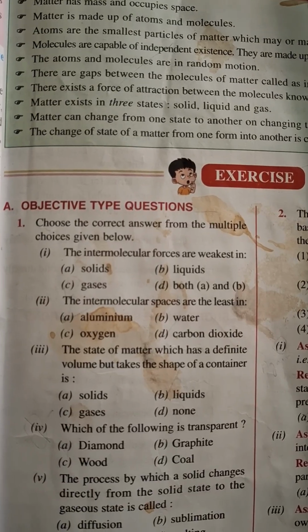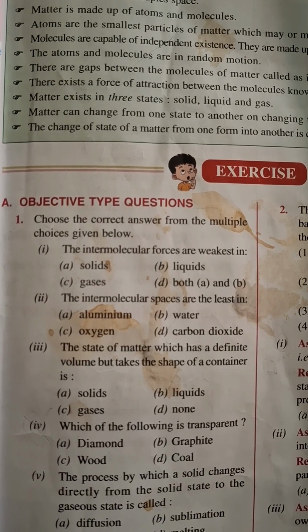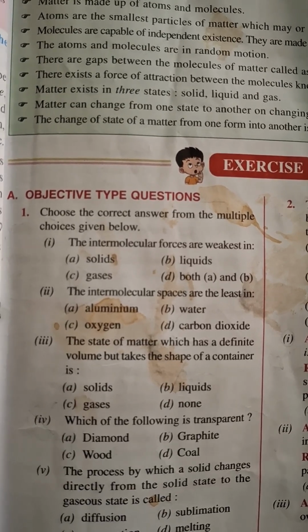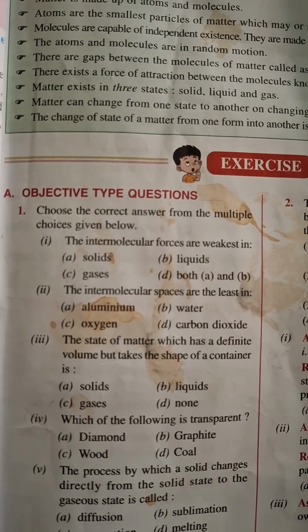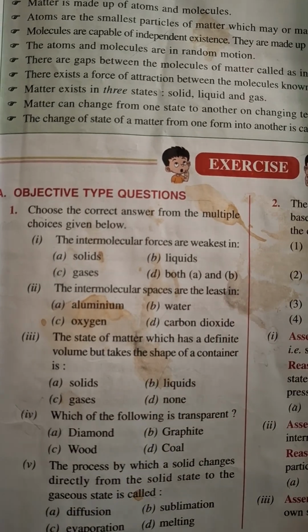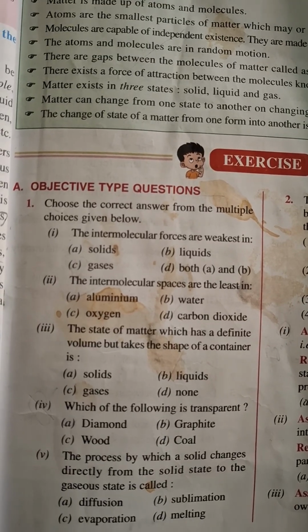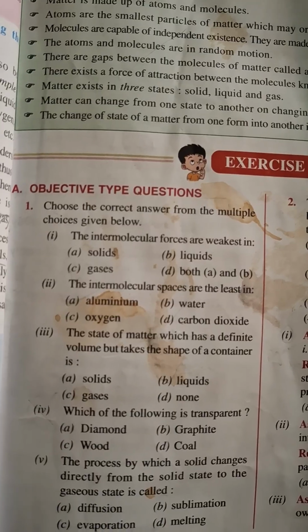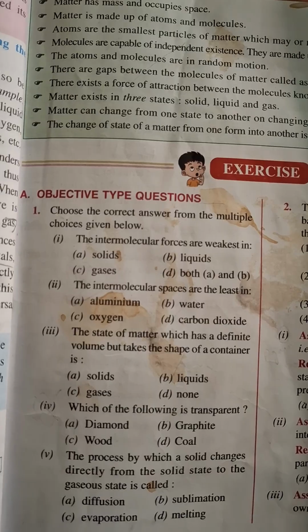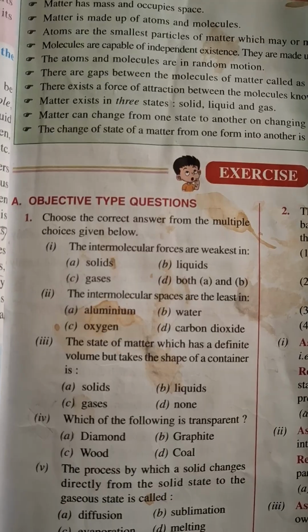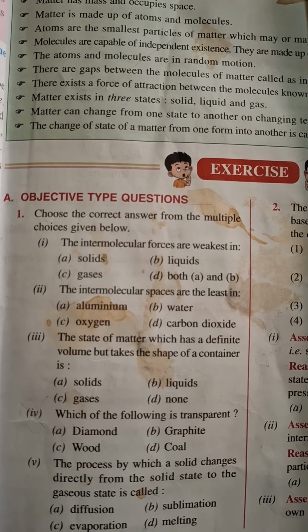below. Number 1, the intermolecular forces are weakest in option A solids, B liquids, C gases, D both A and B, that is both solids and gases. So can you tell me which will be the answer? Please comment down below. I'm giving you 5 seconds. 5, 4, 3, 2 and 1. Your time is over. Well, the answer is option C. The intermolecular forces are weakest in gases.